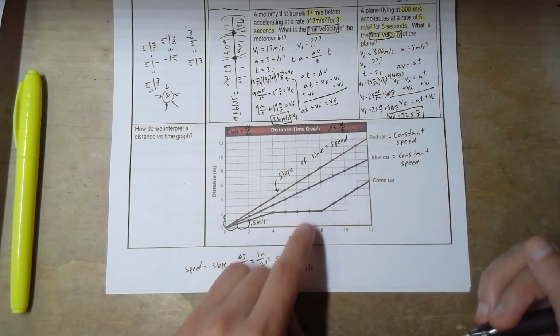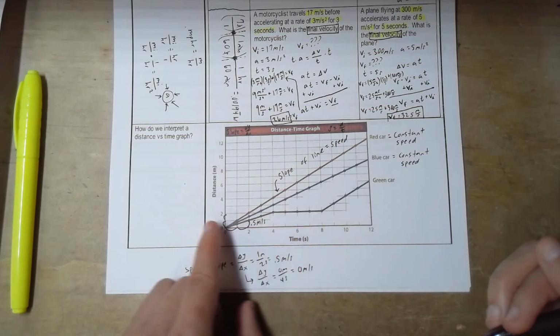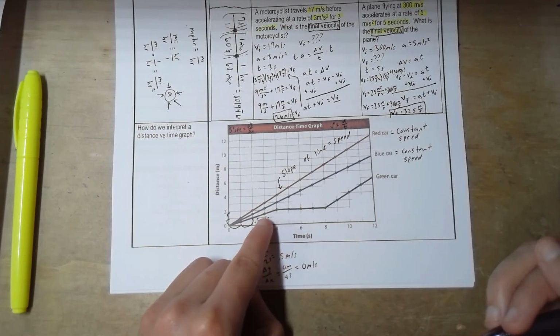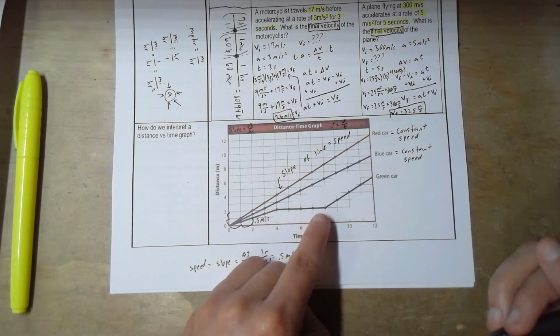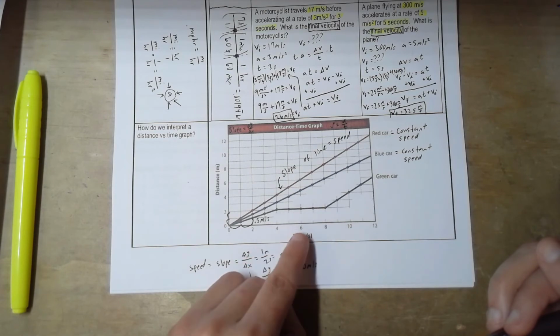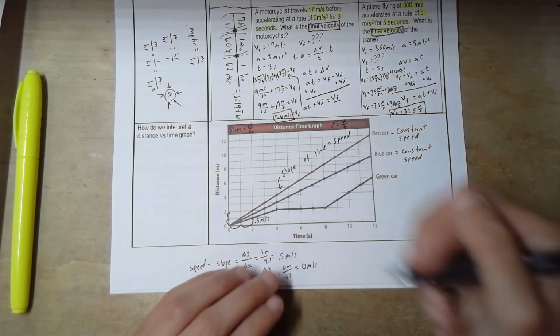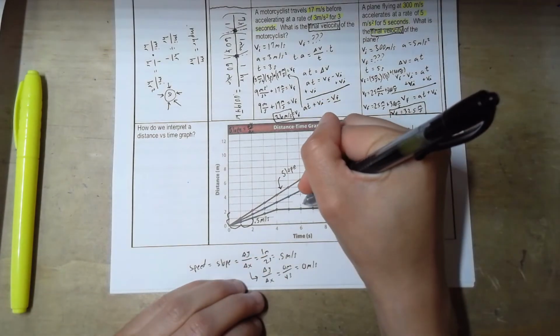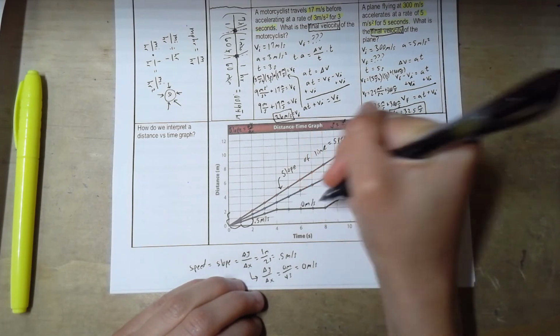We're standing still. And doesn't that make sense? If you're walking, and you're walking kind of slow, but then you just stop, your distance isn't going to change because you're stopped. But time goes on because time waits for no one. So this is 0 meters per second right here on this graph.